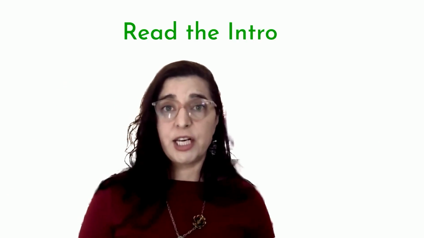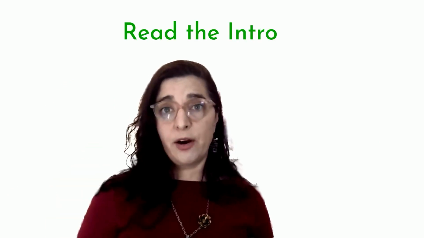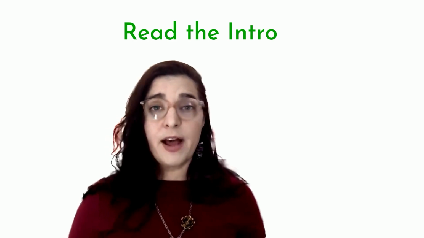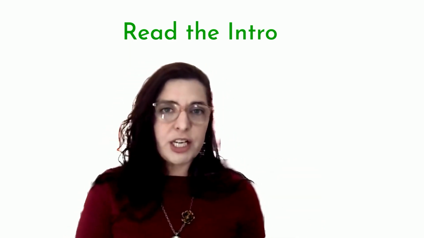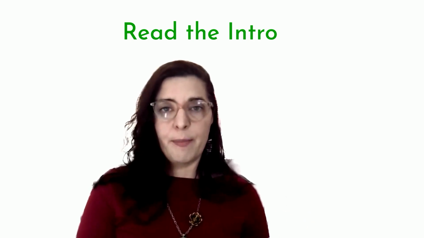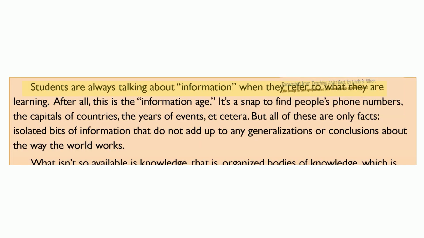Okay, next strategy. Read just the intro paragraph. This way, while you read, you'll find that you can start making predictions about what the topic really is and what questions the author is trying to answer about the topic. Students are always talking about information when they refer to what they are learning. After all, this is the information age. It's a snap to find people's phone numbers, the capitals of countries, the years of events, etc.